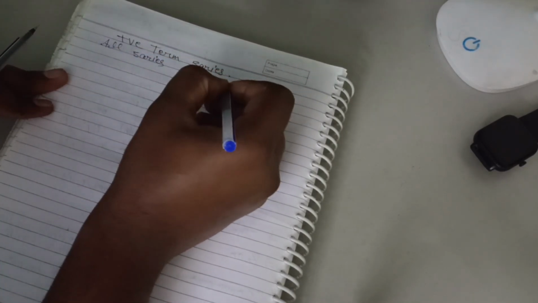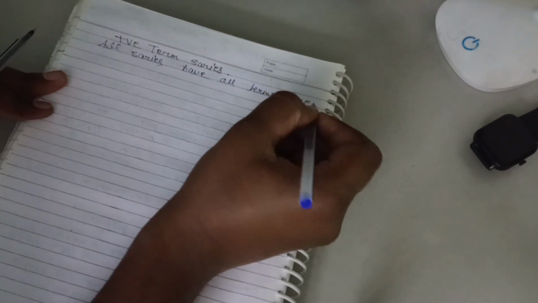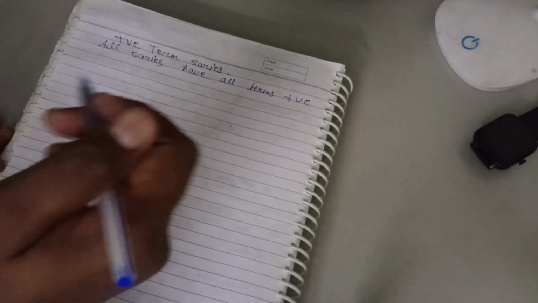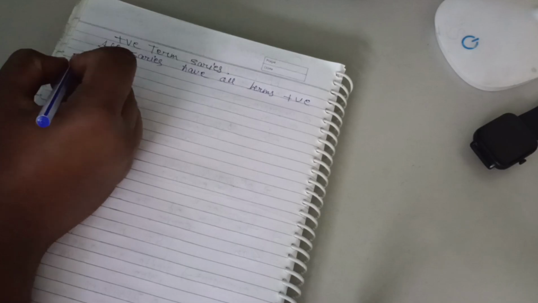And some important conditions are there.